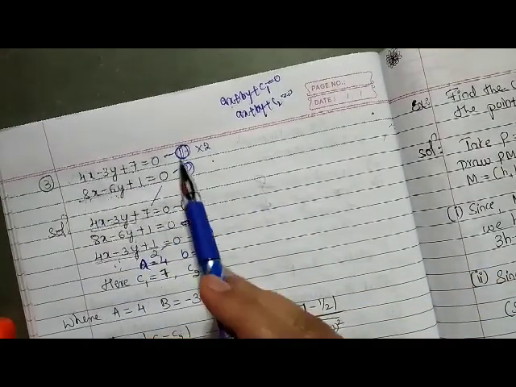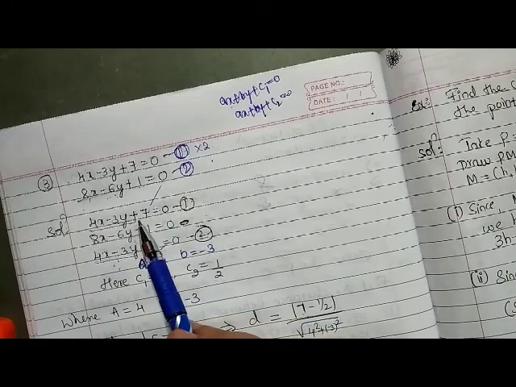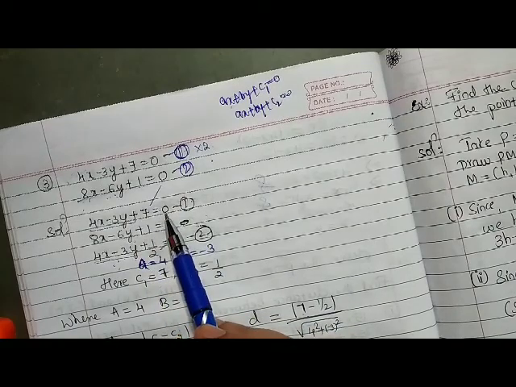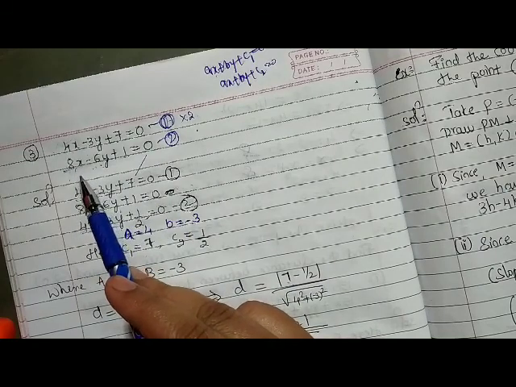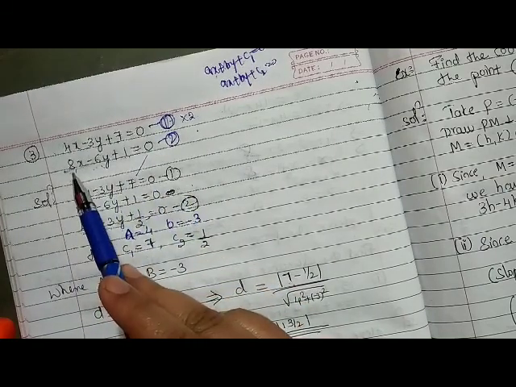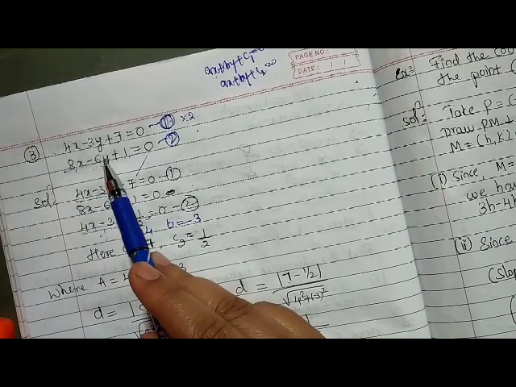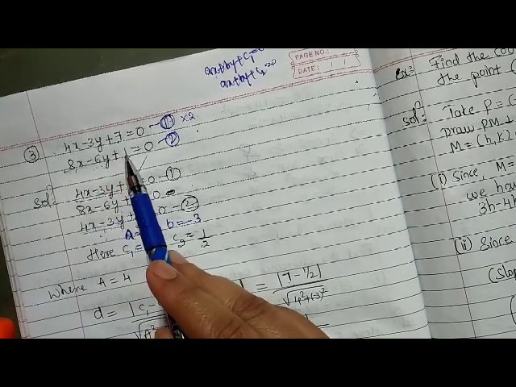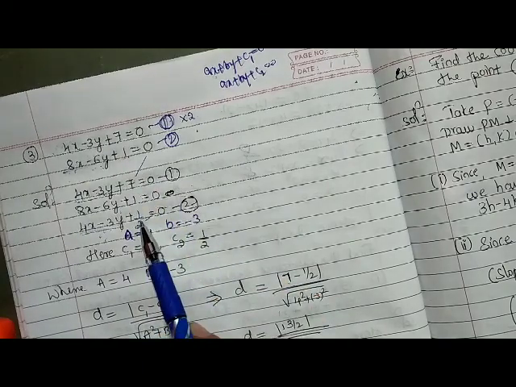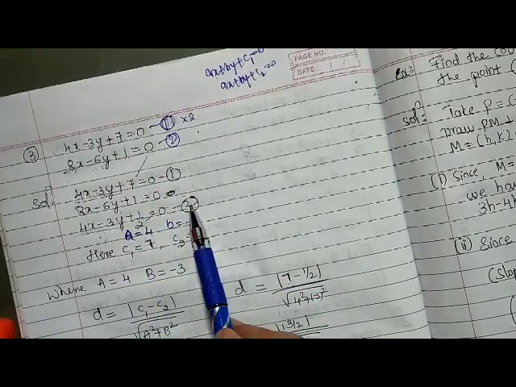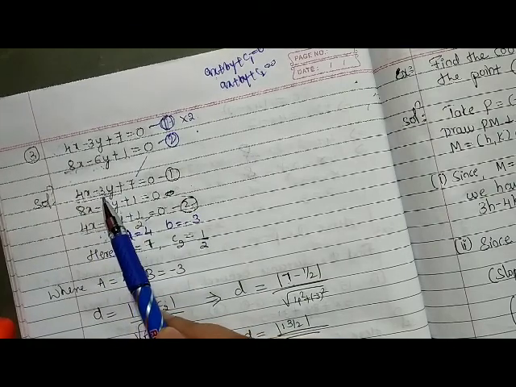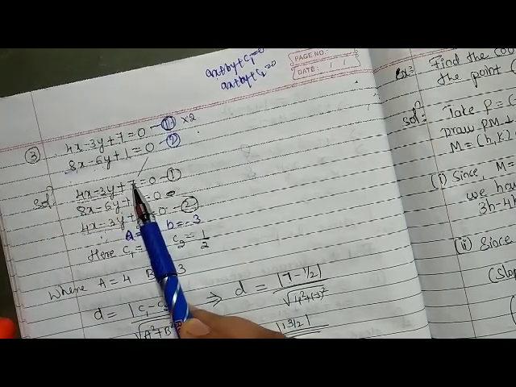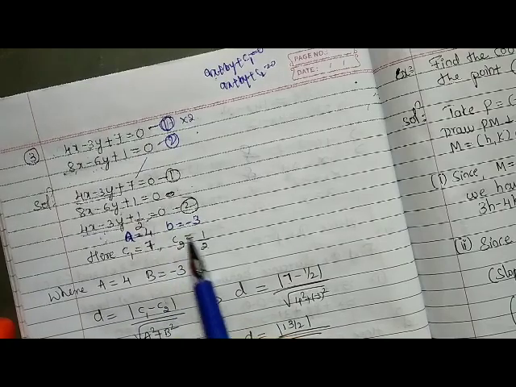So we'll keep that first line as it is, 4x minus 3y plus 7 is equal to 0, and we'll divide that second line by 2 here. Second line, that is by 2, so that we'll get 8x by 2 is 4x, minus 6y by 2 is 3y, and plus 1 by 2, which is equation 2 here. So where A is 4 and B is minus 3, C1 is 7 and C2 is 1 by 2.